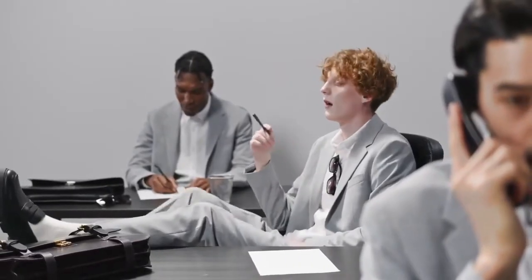Next, if you registered using your phone number, make sure to include your correct country code. Many users forget this and end up searching the wrong database. For example, a US number should include one before the rest of the digits.